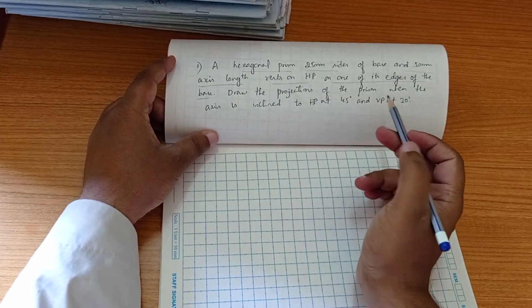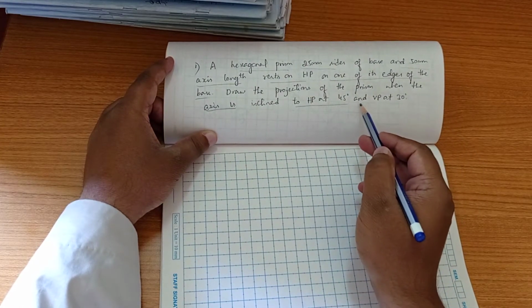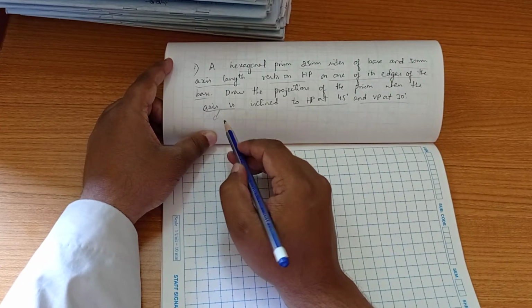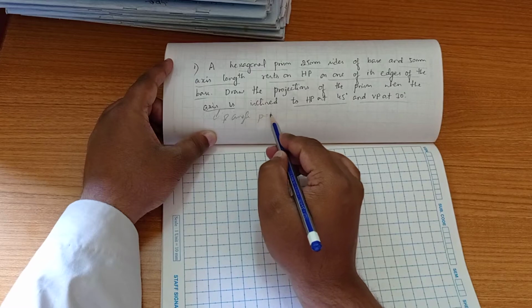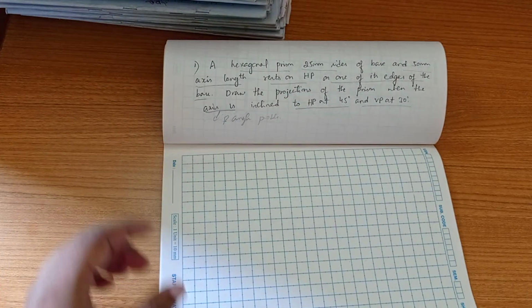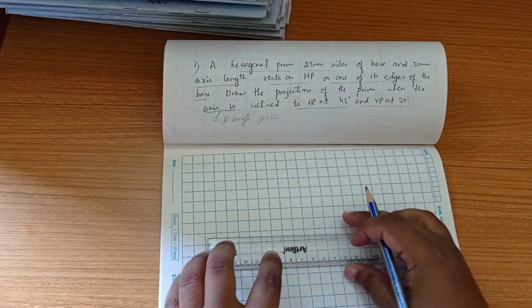Draw the projections of the prism when the axis is inclined to HP at 45 and VP at 30. So when the axis is given, it is a beta angle problem. Okay, so first we're going to construct the XY line.